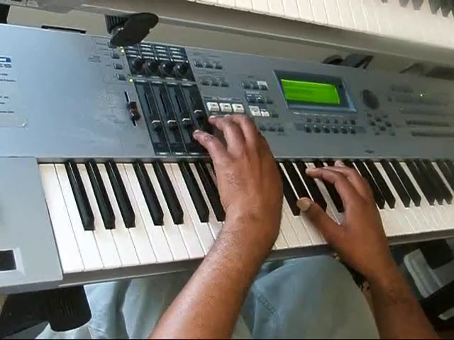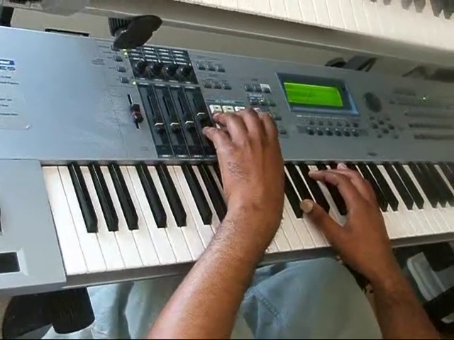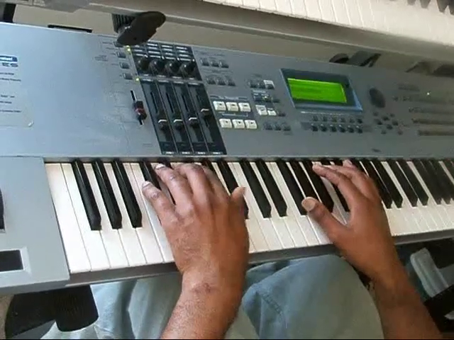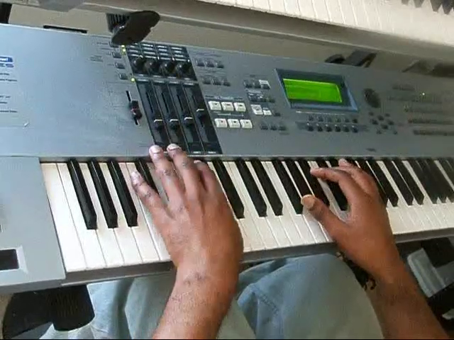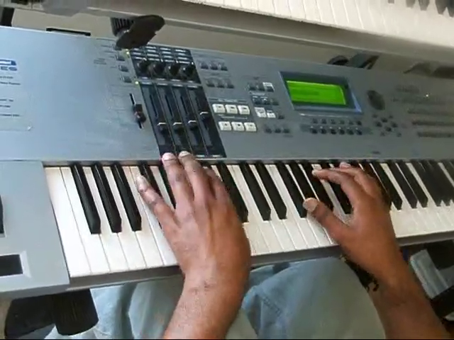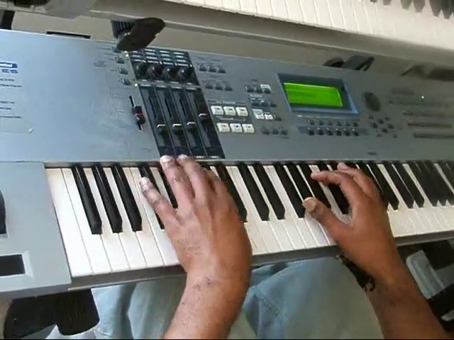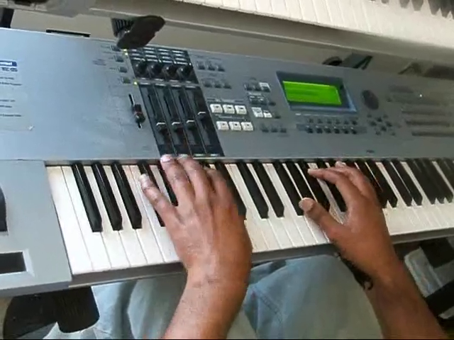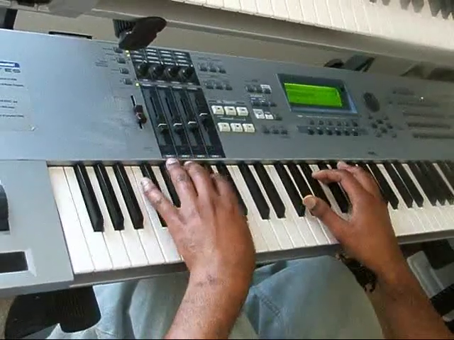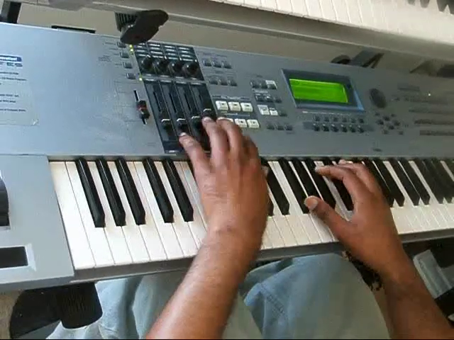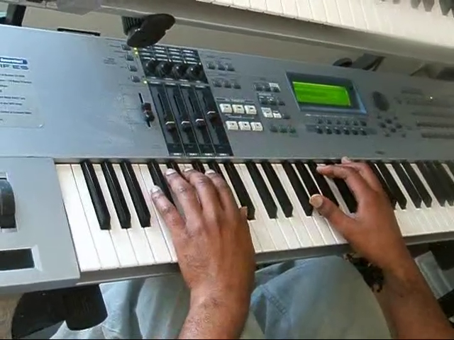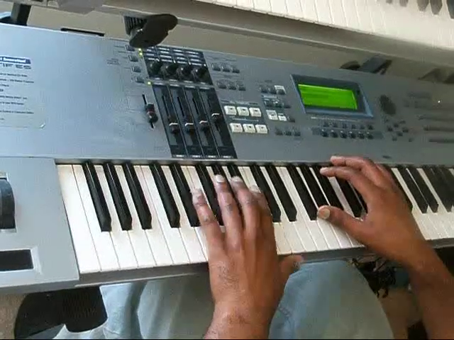So you can practice one at a time, or you can just put both hands together. So that's pretty much how it goes. Sequencing on the Motif is pretty simple.